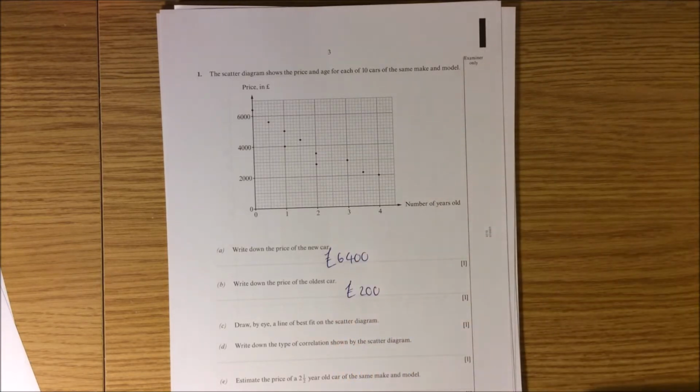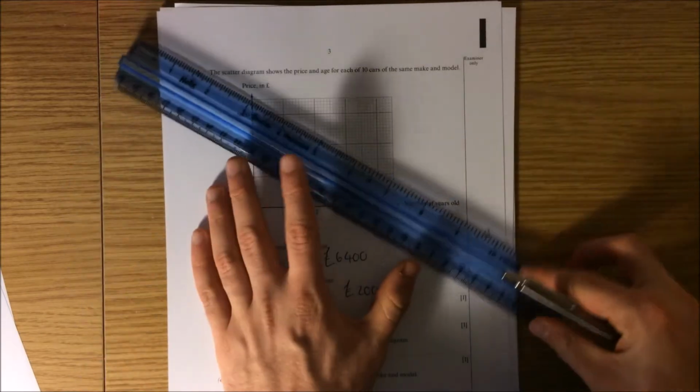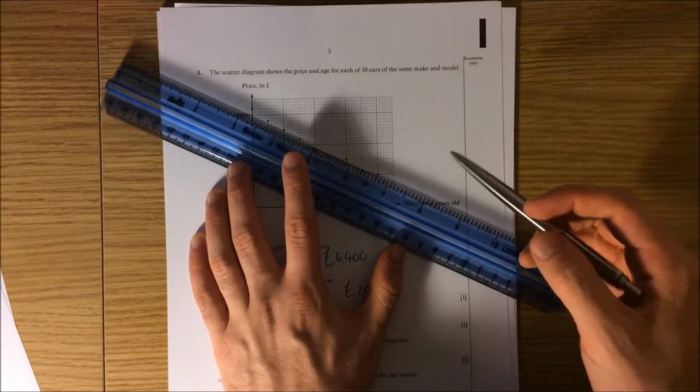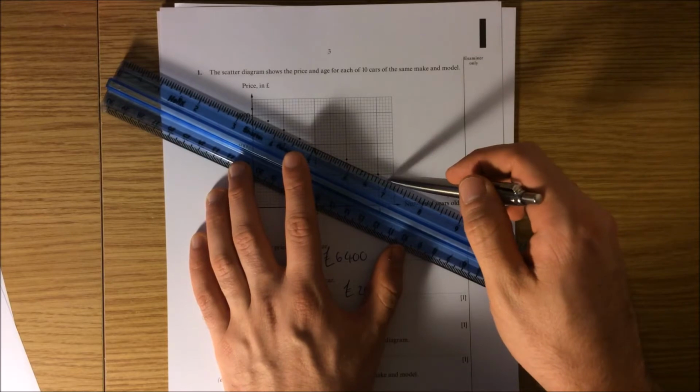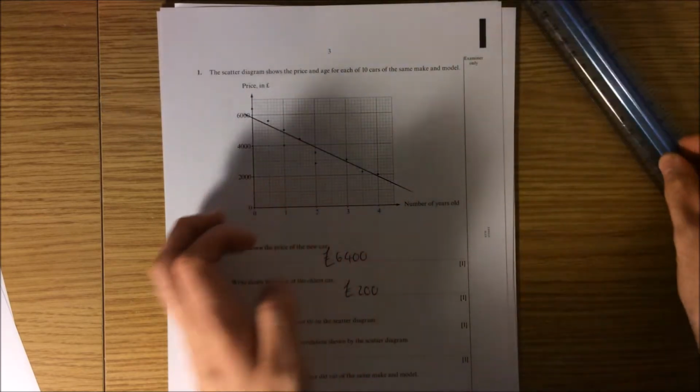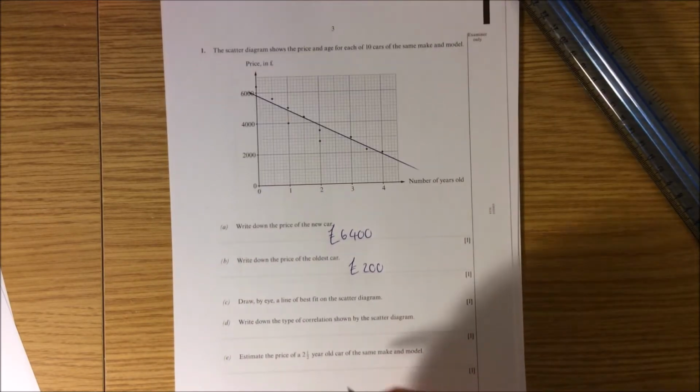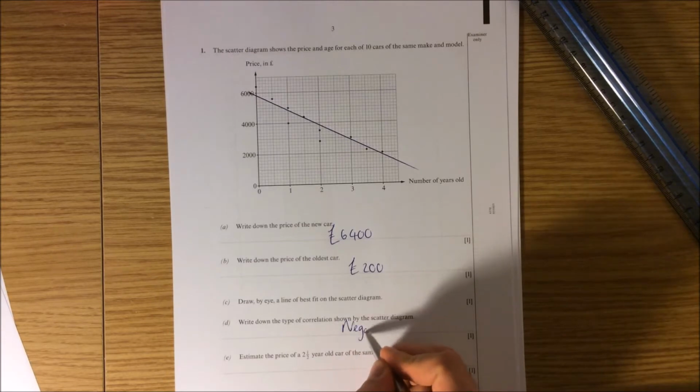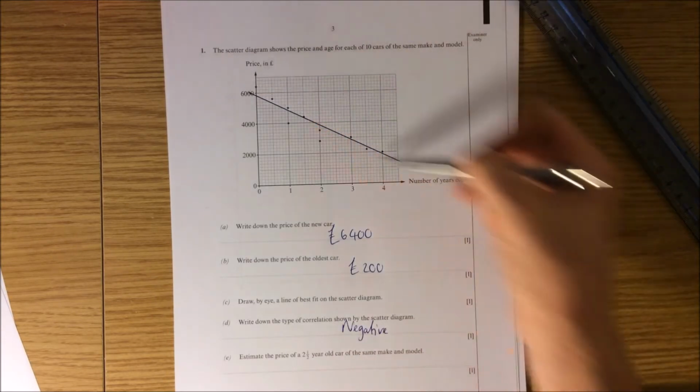Draw by eye a line of best fit. So we need a line that goes through as many of the points as possible, roughly splitting them half above and half below if possible. Write down the type of correlation shown by the scatter graph. Negative, because the points are sloping in this direction.